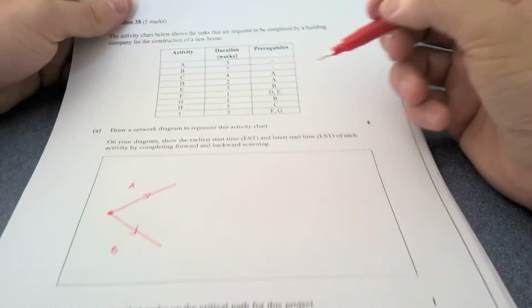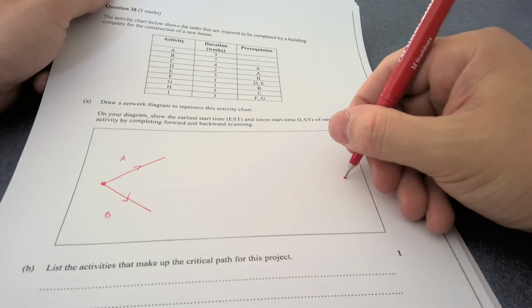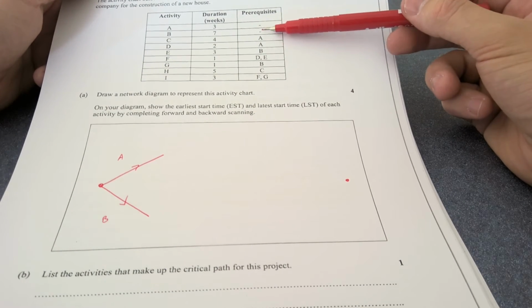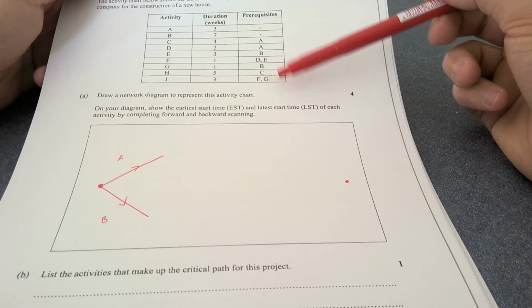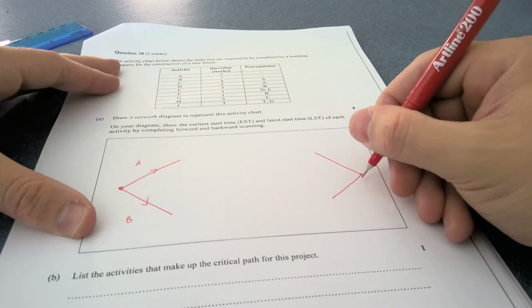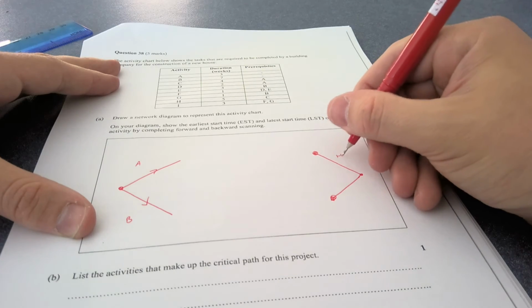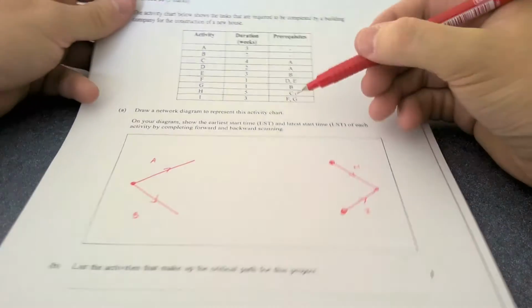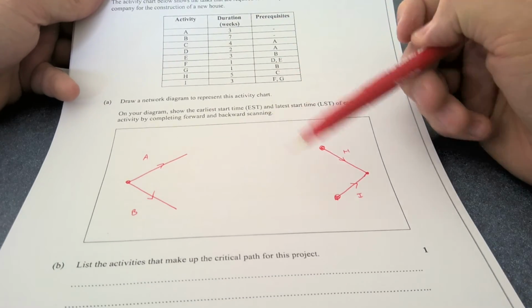All right. And then we can also look at what our finishing points are. The finishing points are the ones that don't show up in the prerequisites. So I doesn't show up in the prerequisites, and H doesn't show up in the prerequisites. That means I and H are my two finishing activities. So that's H, and that's I. Now that we've got that, we can start making our way up the network chart to start creating it.